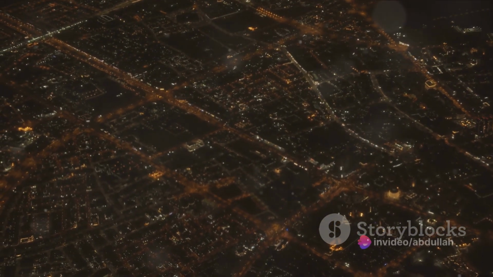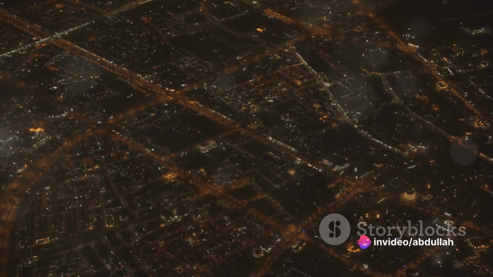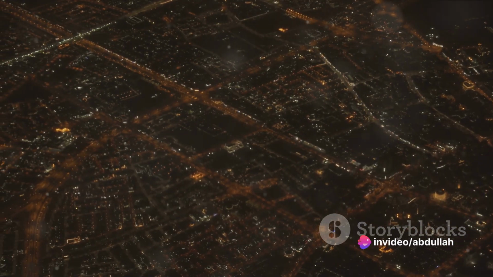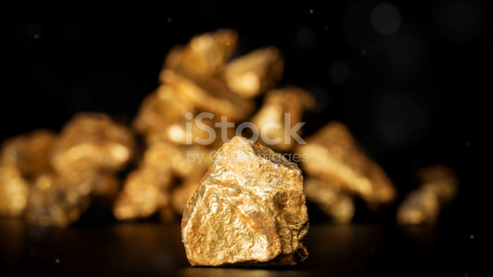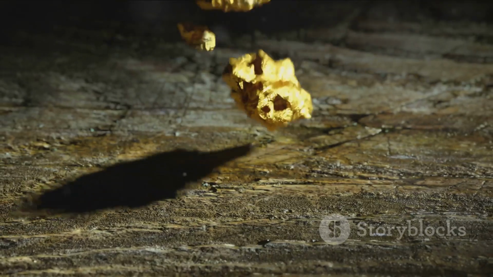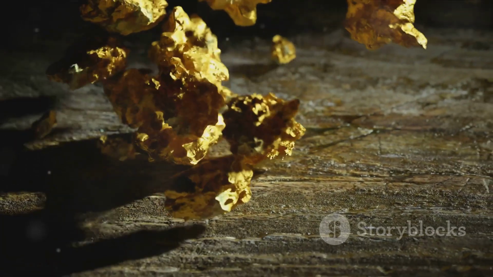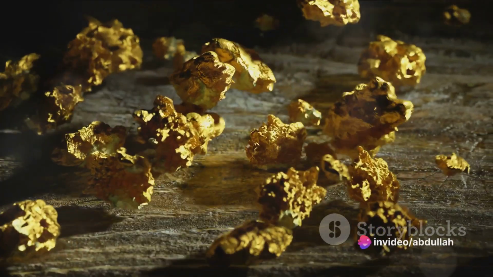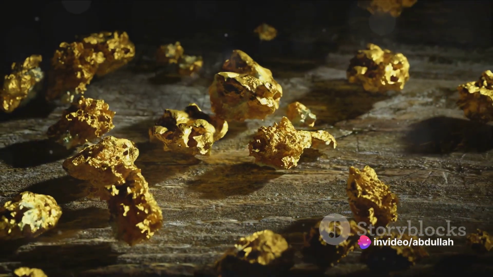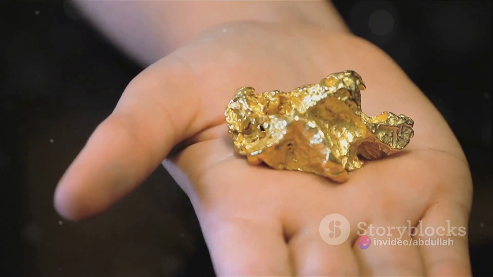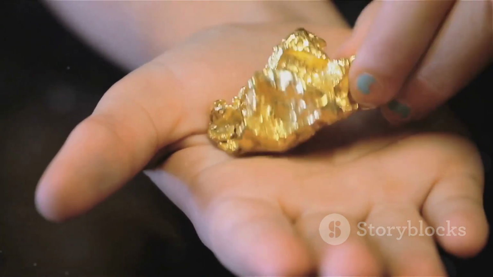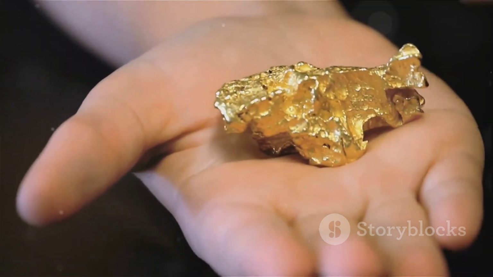This concept is known as spatial autocorrelation, the idea that values at nearby locations are more likely to be similar than values at distant locations. Now, imagine you're a miner with a handful of gold nuggets, but you want to know where to find the mother lode. You'd start by mapping out where you found gold before, and then use Kriging to estimate where you might find more. Essentially, Kriging helps to predict unknown values based on the known values around them.